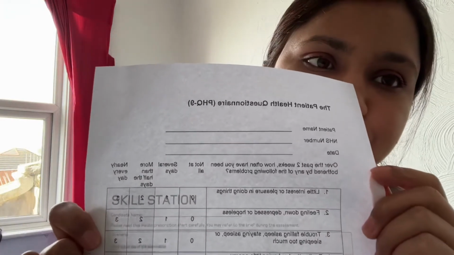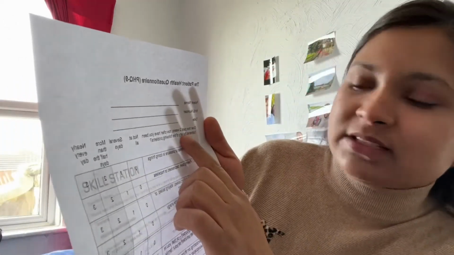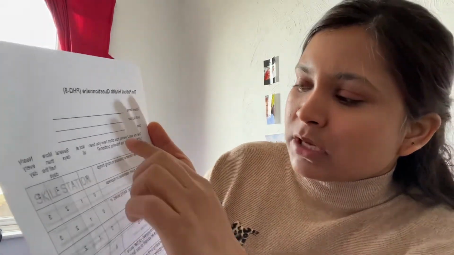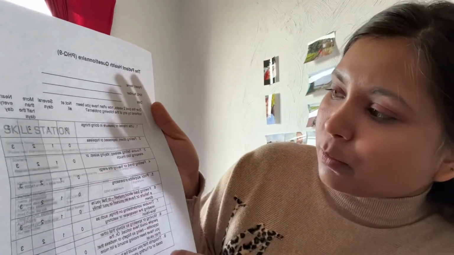All right, guys. Now here, we have done all the observations. Since our scenario was depression, the assessor would give you a form. It says patient health questionnaire form. So the first thing you're going to see here is patient name, NHS number, date, and then also it says over the past 2 weeks, how often have you been bothered by any of these problems? And then it gives you 9 problems.